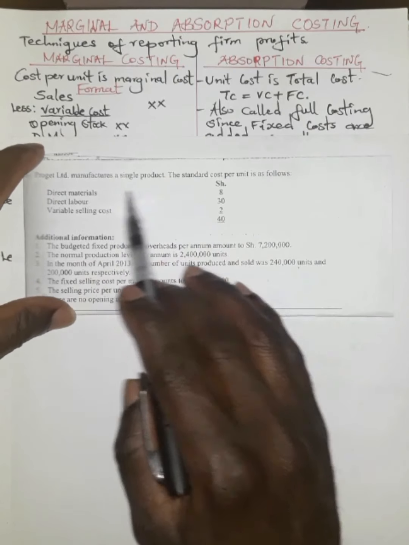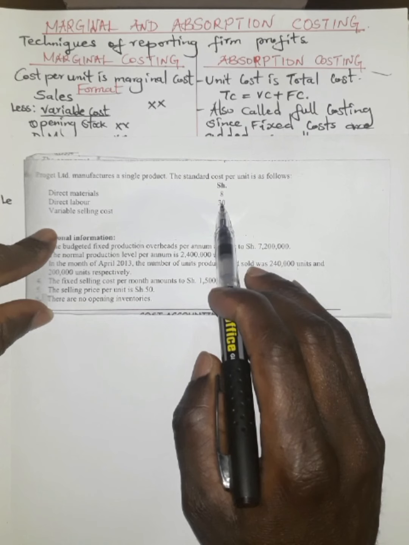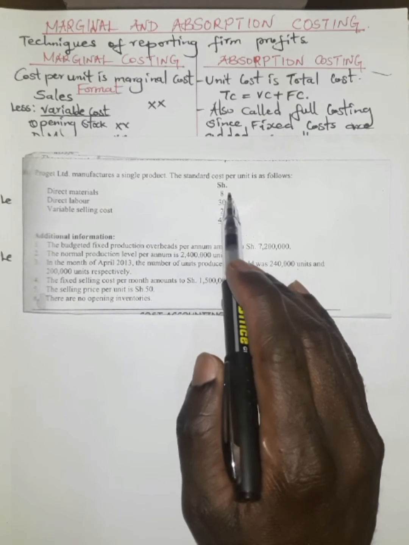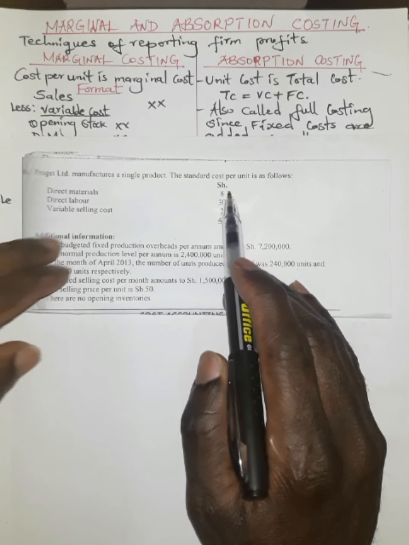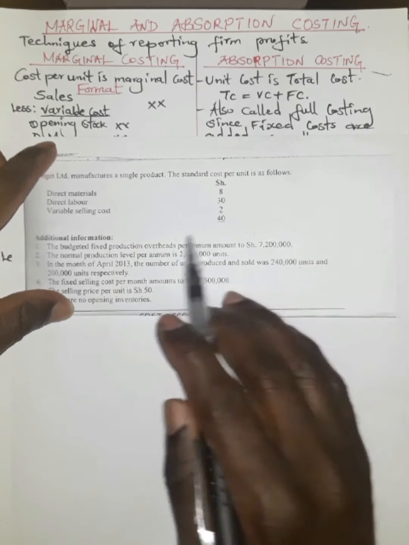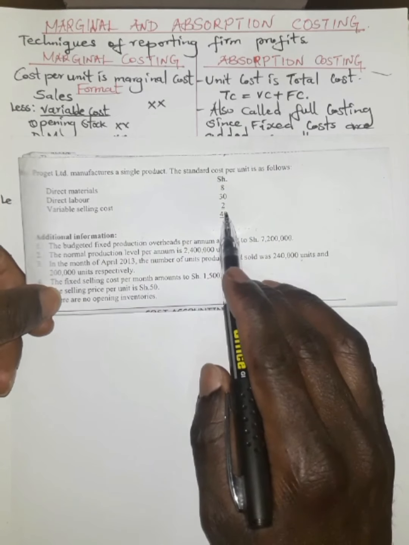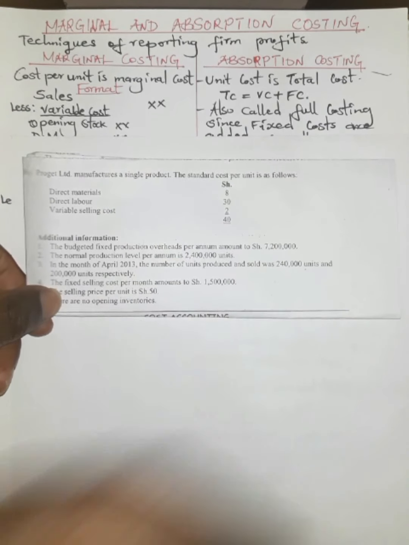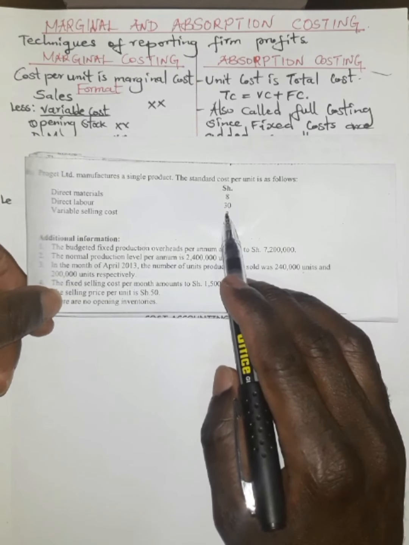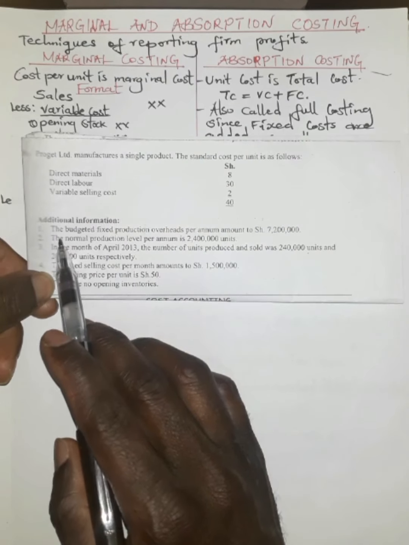So direct material is 8 units, direct labor is 30 shillings. We could also have direct expenses, but in this case we don't have. Then we have the variable selling cost, which is the cost for selling one unit of a product, which is 2 shillings.